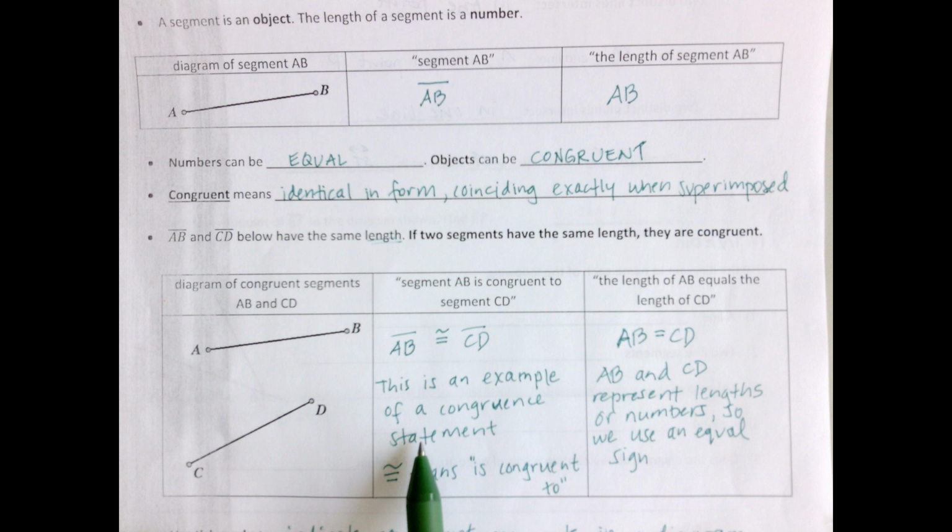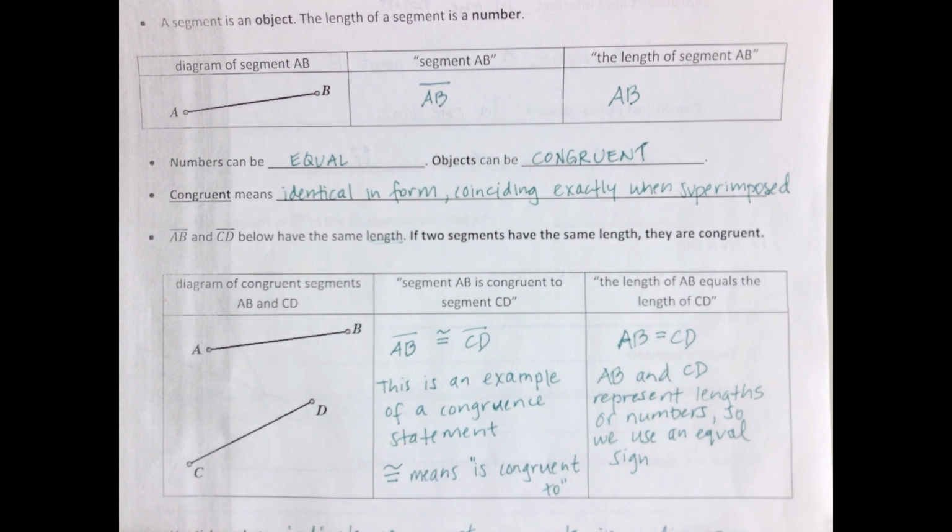These become important as you start working with proofs. And proofs are not everybody's favorite, but you know, we got to do them. So that's why these symbols and things become extremely important because of writing proofs, okay? So this symbol here means congruent to.